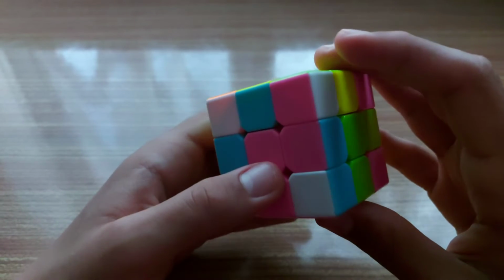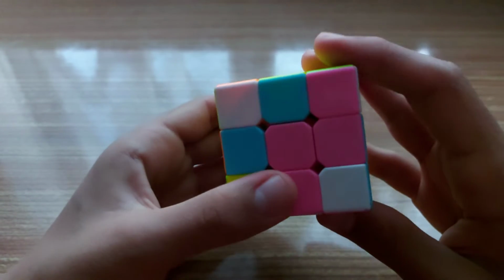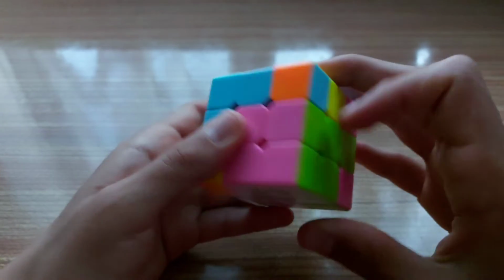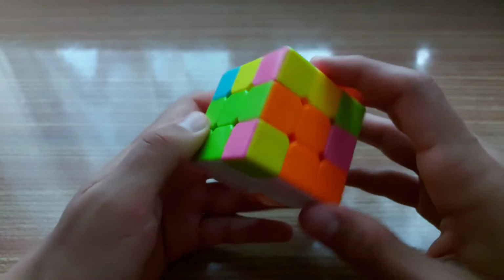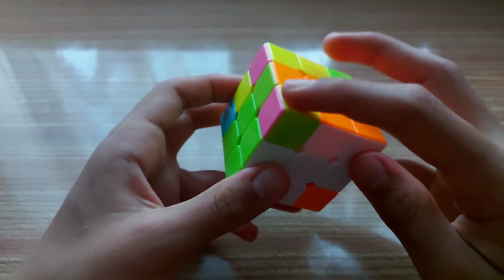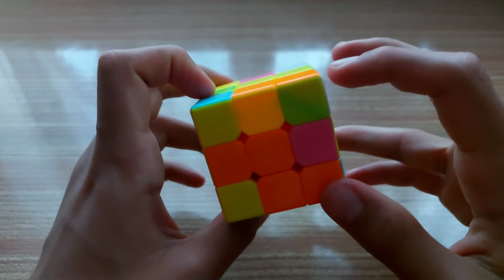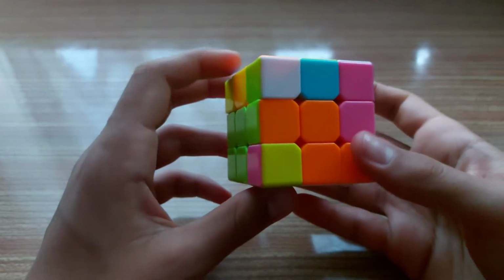And now from here, what I can do is you can actually do this. And I inserted both of those at once. So let's do another example. This time we're going to do this piece that goes into here, which is going to be white, green, and orange. And it's this one, so we need to put it on top of where it needs to go into.